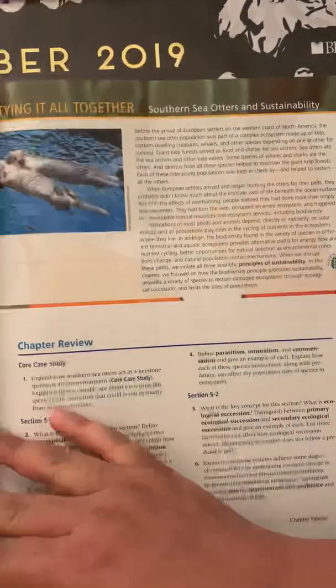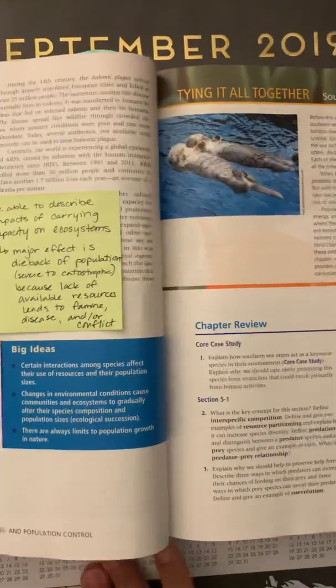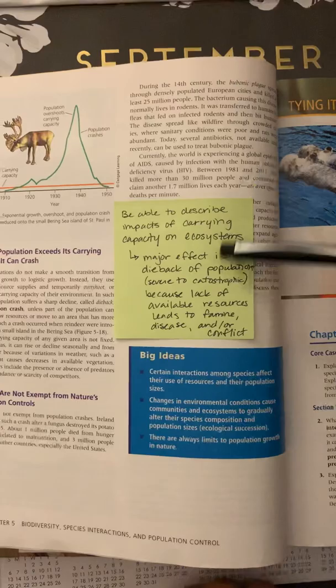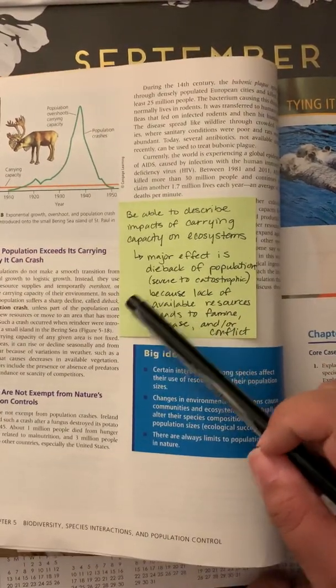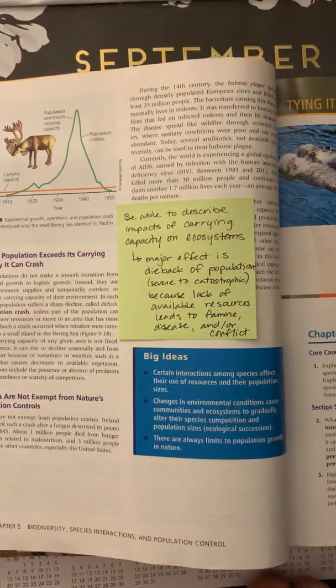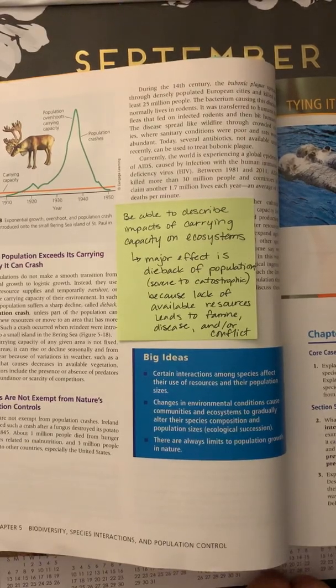Okay, and then the last part is just looking again and making sure that you're able to talk about population crashes, sometimes referred to as dieback. So why does that happen? Why is it happening when a population exceeds its carrying capacity? And again, it has to do with that overuse of resources.